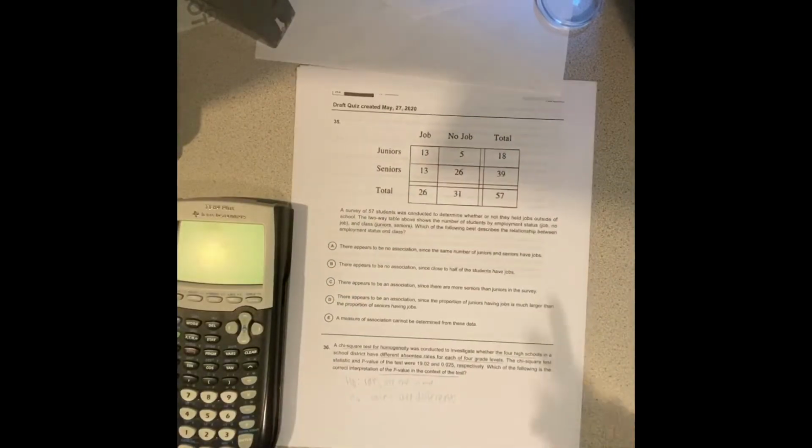Then question 36. A chi-square test for homogeneity was conducted to investigate whether the 4 high schools in a school district have different absentee rates for each of the 4 grade levels. The chi-square test statistic and p-value of the test were 19.02 and 0.025 respectively. Which of the following is the correct interpretation of the p-value in the context of the test?